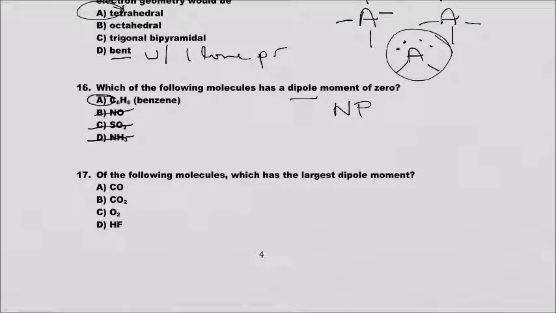All right, for 17, of the following molecules, which has the largest dipole moment? So in other words, that means which is the most polar. Kind of the opposite of the other one, the most polar. Well, is there anything here that's nonpolar that would never be the answer? Well, I know carbon dioxide is nonpolar.